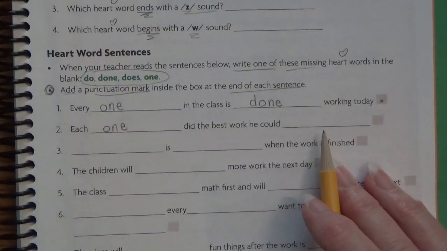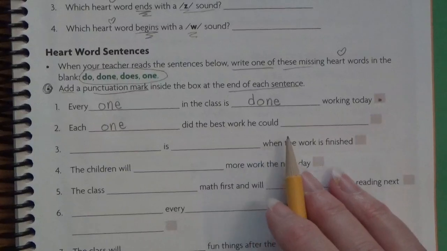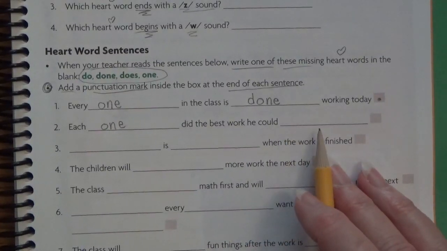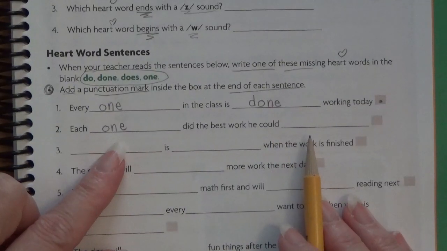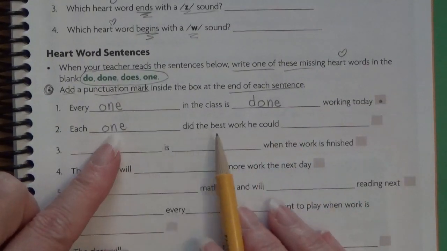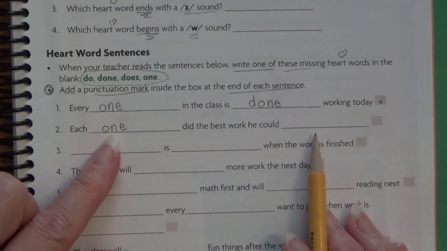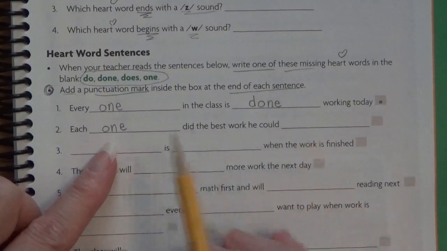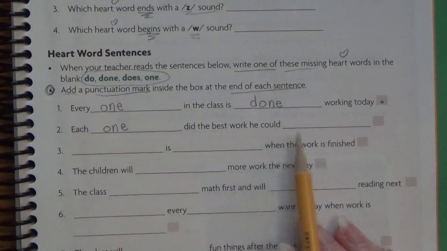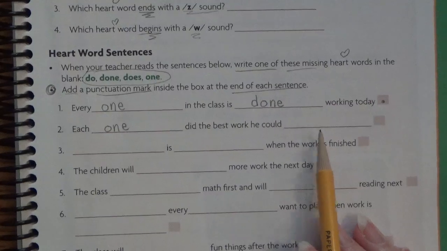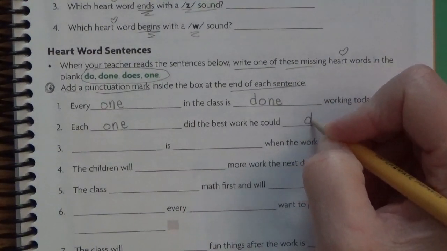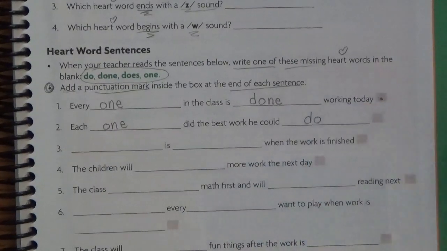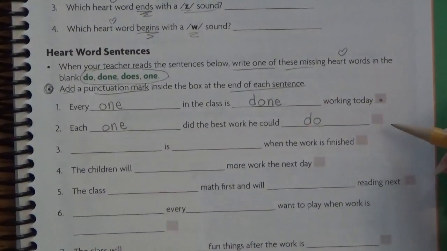O-N-E. Each one did the best work he could. Oh, I just thought that was in the sentence. Oh, but we got to put another word. Each one did the best work he could done. No. Each one did the best work he could does. No. Each one did the best work he could do. Yes, the word is do. I should have just started at the beginning. D-O.